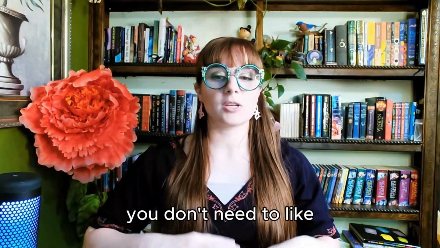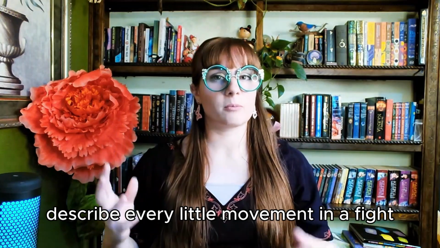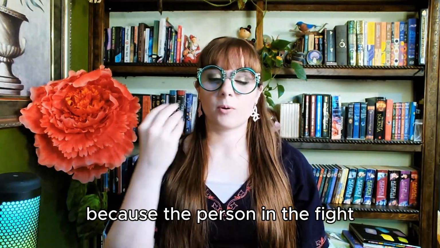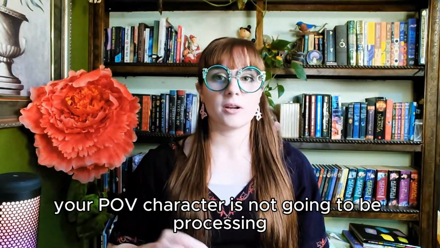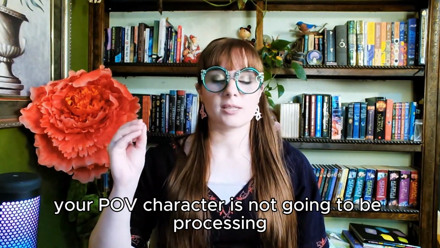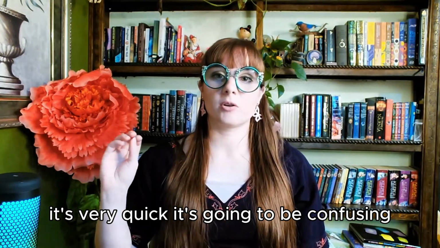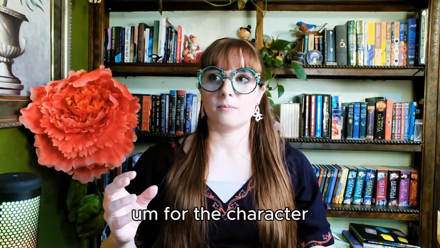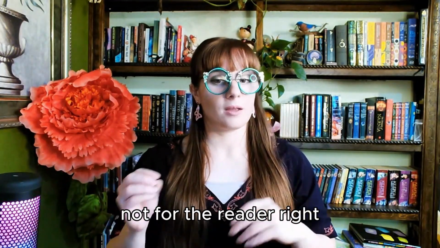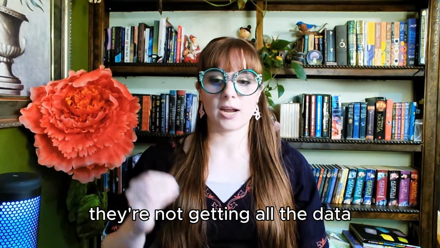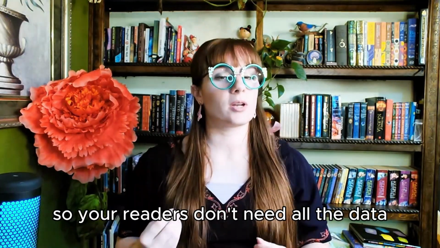You don't need to describe every little movement in a fight because the person in the fight, your POV character, is not going to be processing every little thing that's happening. It's very quick. It's going to be confusing for the character, not for the reader, right? They're not getting all the data. Your character is not getting all the data, so your readers don't need all the data.